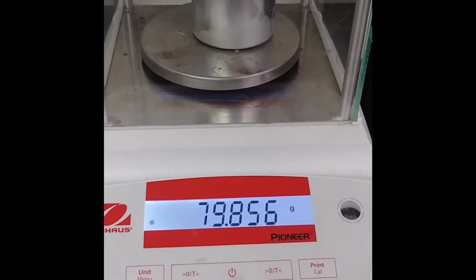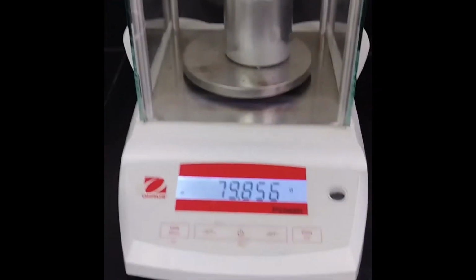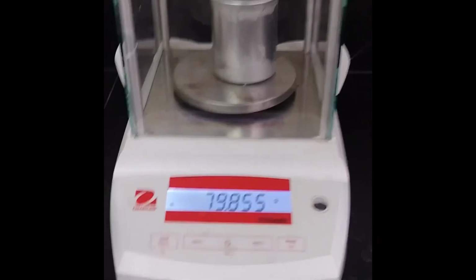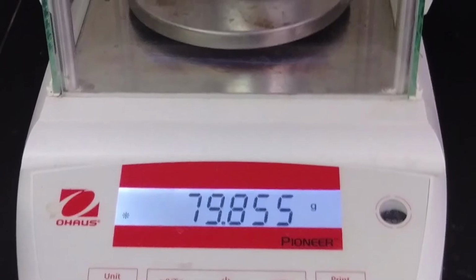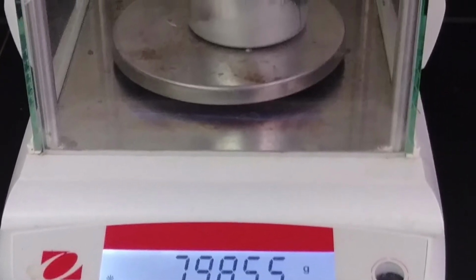Once the reaction is completed, we will now record the mass of our solution in the calorimeter cup. Please pause the video and record the mass of the solution in the calorimeter cup.